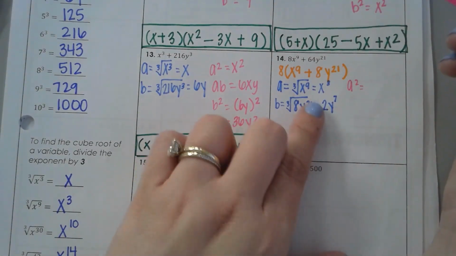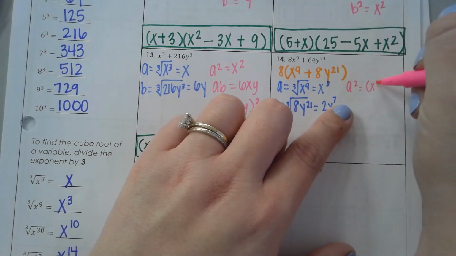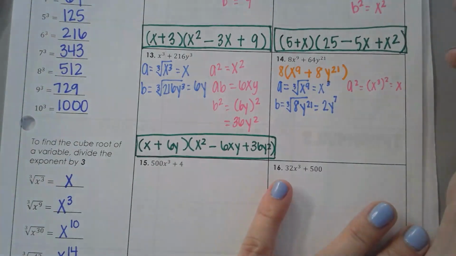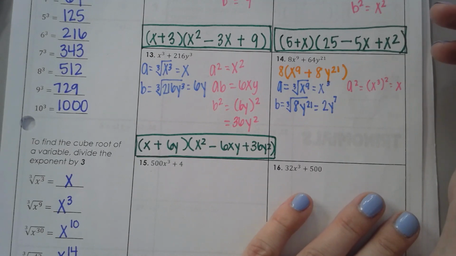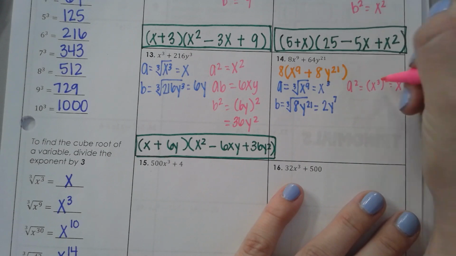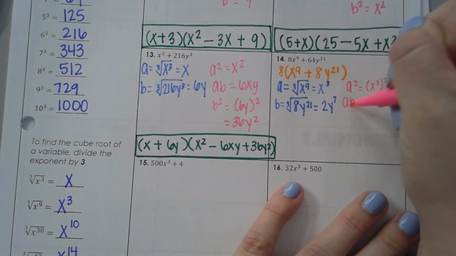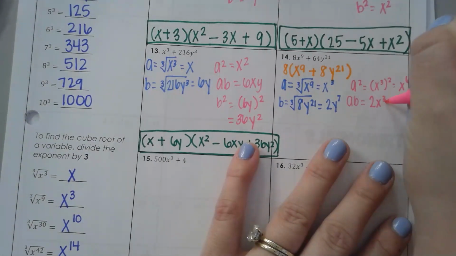So if my A is x cubed, if I'm going to square that, that's going to be x to the what? Use your exponent rules. This is 6. When you have exponent and exponent, you multiply the two numbers. AB is just going to be 2x cubed y to the 7th.